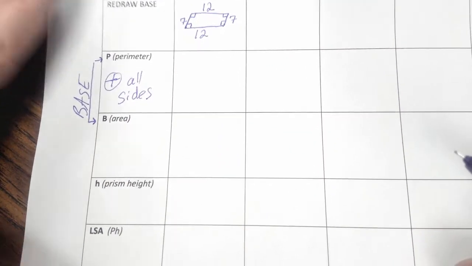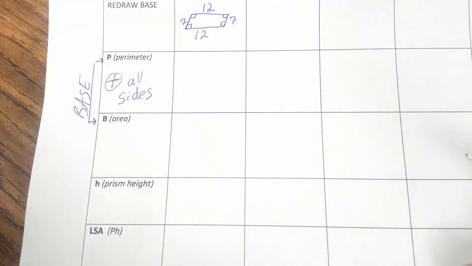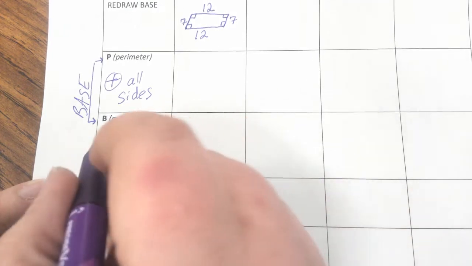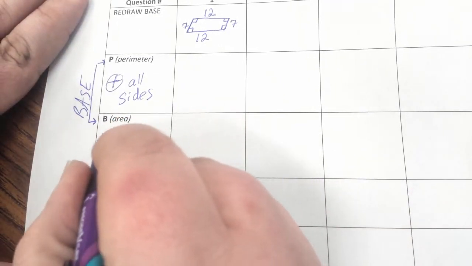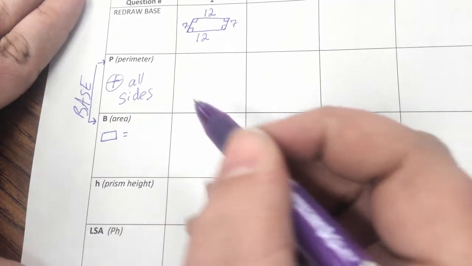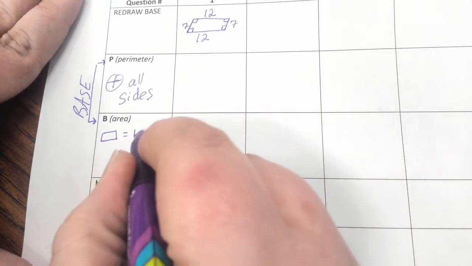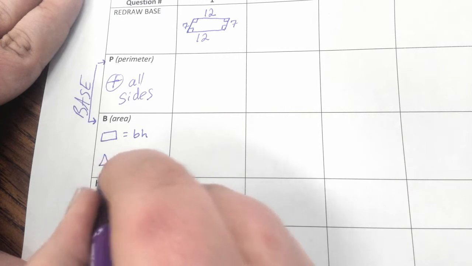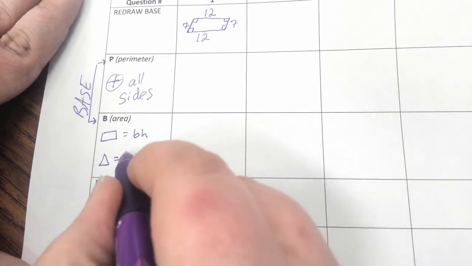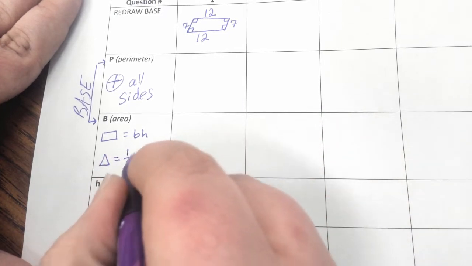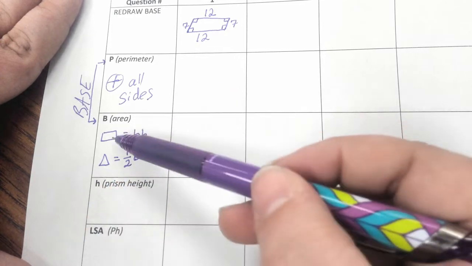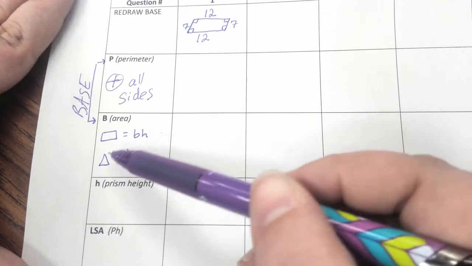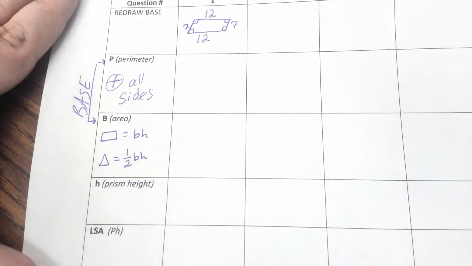For area, we're working with rectangular prisms and triangular prisms, so there's only 2 different things we could do here. To find the area of a rectangular base, you multiply the base and the height of the base. And then to find the area of a triangular base, the formula you use is 1/2 BH. And that's just because the area of a rectangle is BH. The formula for the area of a triangle is 1/2 BH.